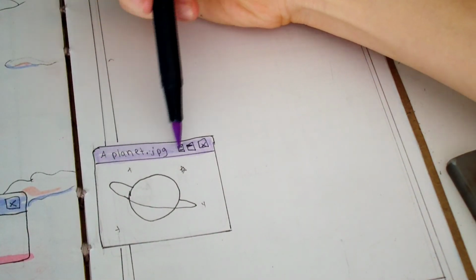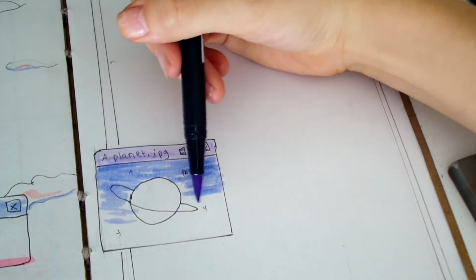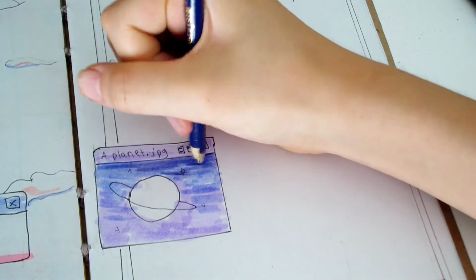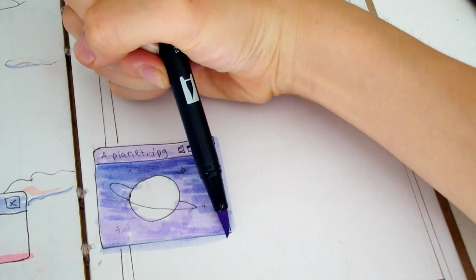I colored in the top bar of the planet a light purple color. To make the sky, I'm starting with a dark purple color and fading it downwards. I'm using a colored pencil at the top to make the sky darker. I'm also adding a drop shadow on the side to make it pop.